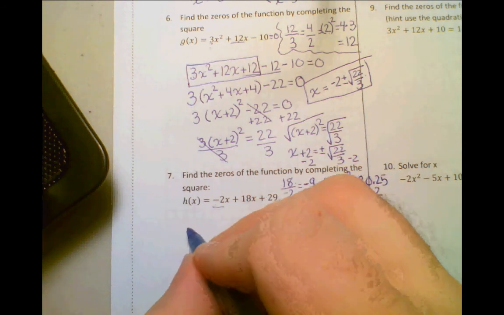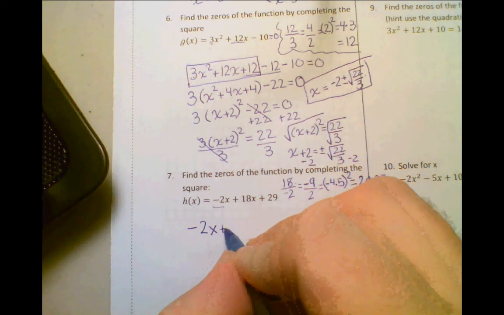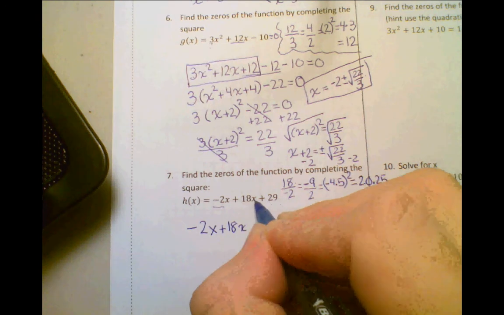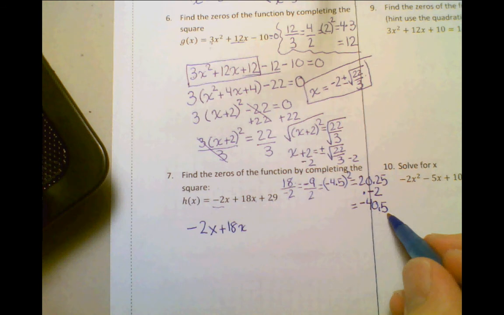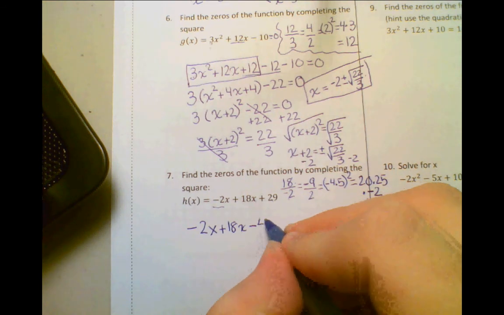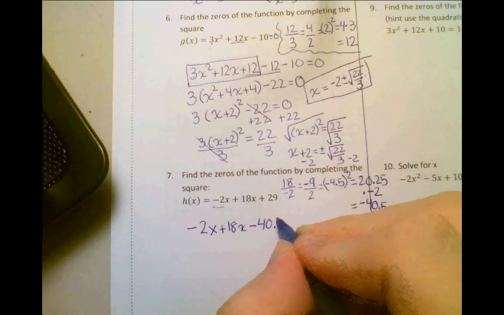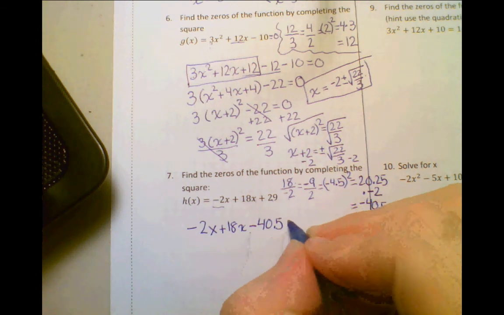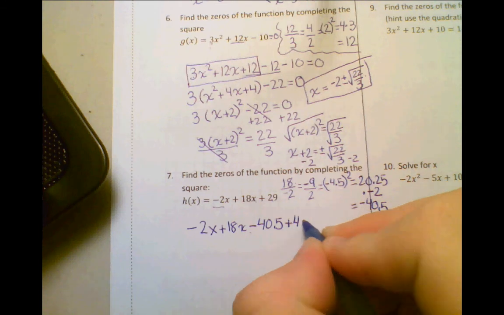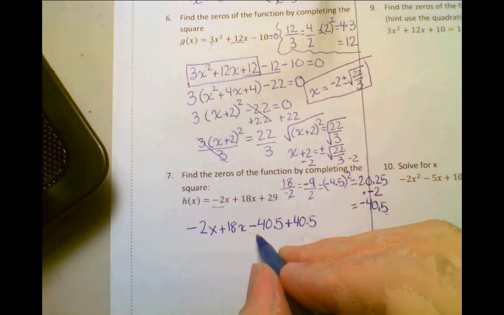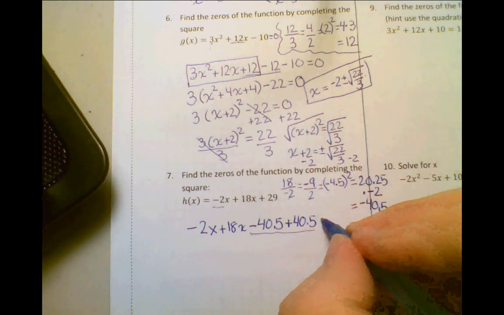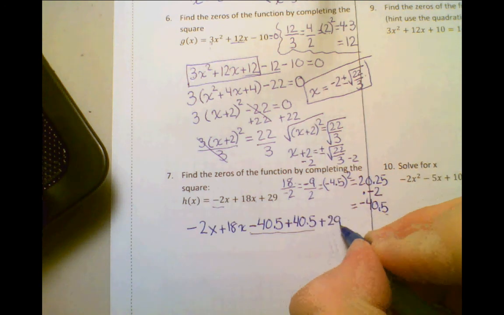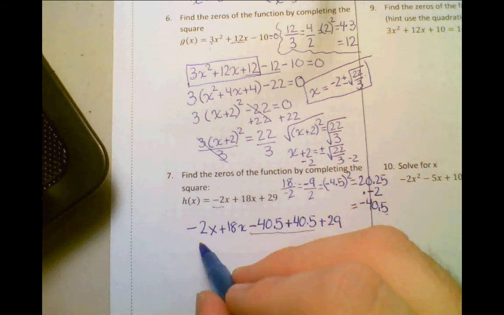So, we're going to put the negative 2x² plus 18x, remember, splitting these two guys up. Here comes a little issue. I got negative 40.5 as the value I'm going to be adding. So, we're going to need to put that negative 40.5 first, and then figure out what we have to add to it. We're going to add 40.5. Remember, this should be equal to 0. Then I put back this plus 29. Now, what am I going to be left with?